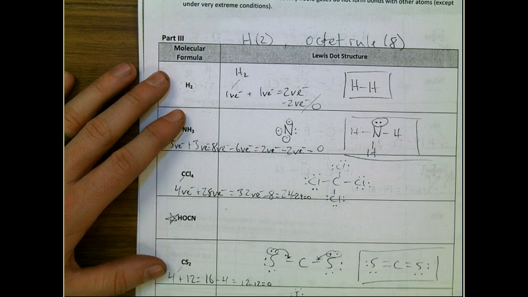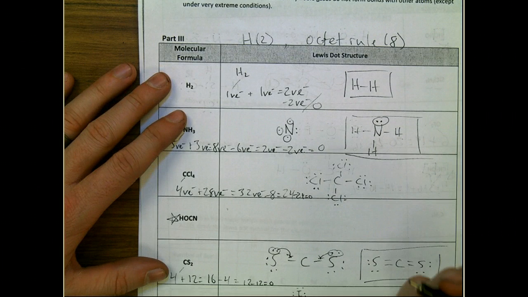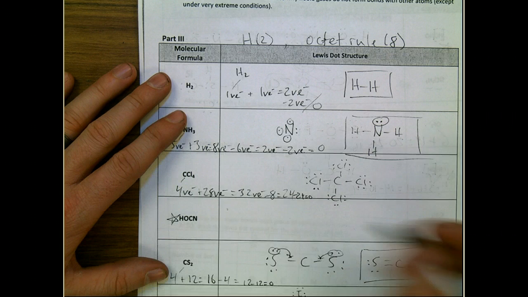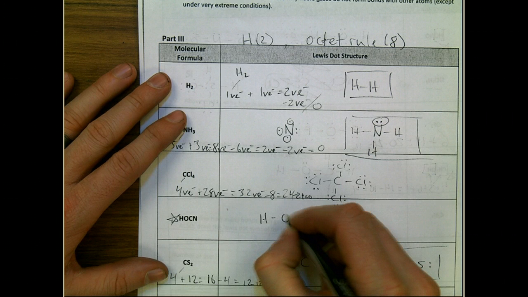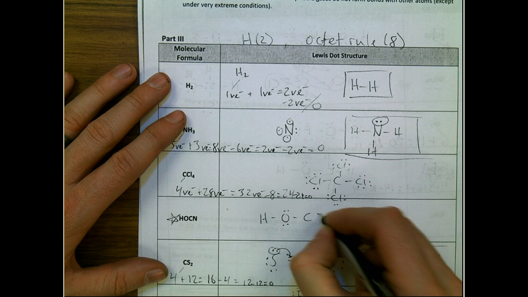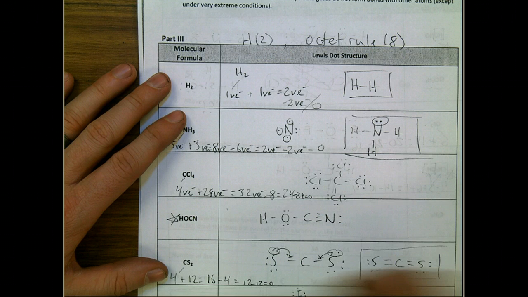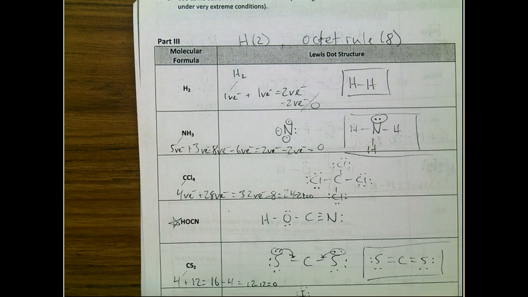I skipped the first one for the same reason. The way it's written out, HOCN, indicates when there's no clear center, the order that they connect, the H to the O, the C to the N. So this structure actually ends up looking like this. That's it. Again, we can go over this in class, or you can ask me about it in tutoring. Okay, let's finish up the answers here.